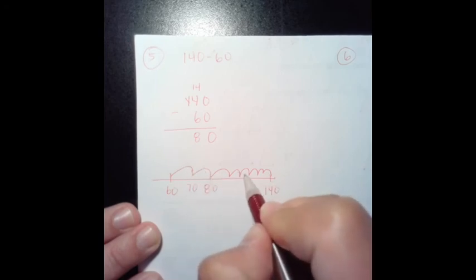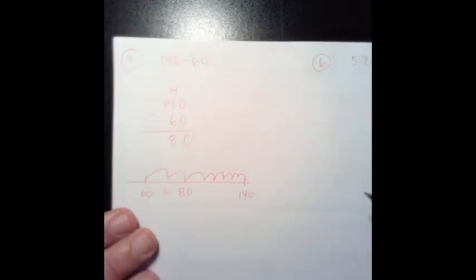Some of you may have used a number line and made some jumps and go from 60 to 140. So you could have went 60, then 70, 80, 90, 100, 110, 120, 130, and then 140, and then count your jumps. So that's 1, 2, 3, 4, 5, 6, 7, 8 jumps to get to 140. That might be a strategy that works for you.